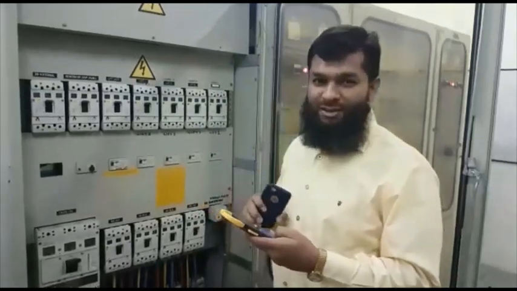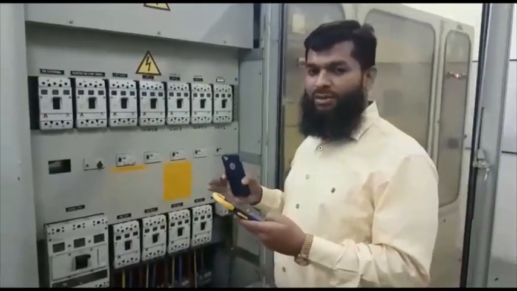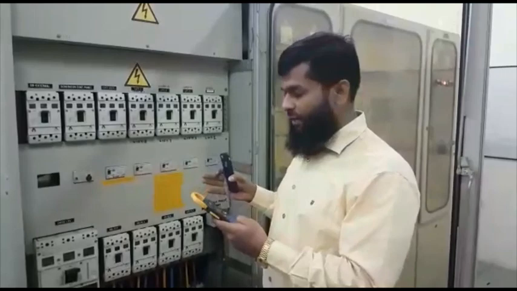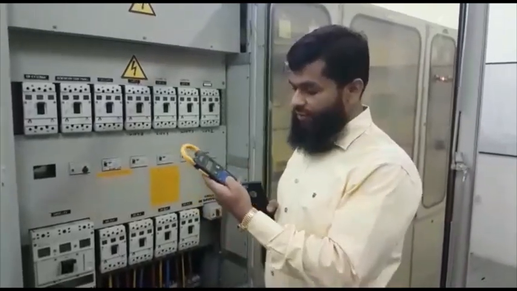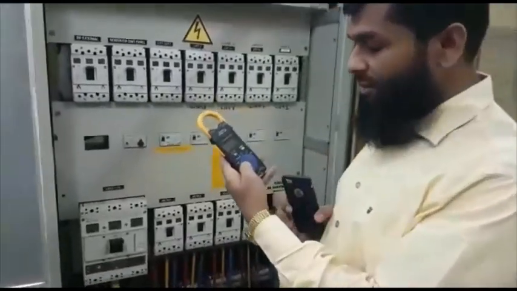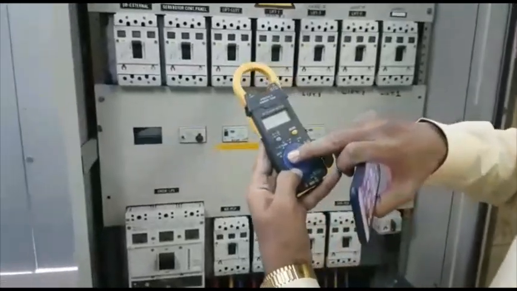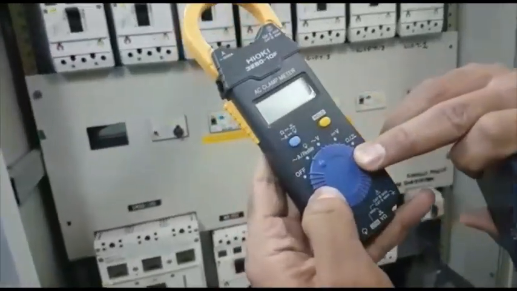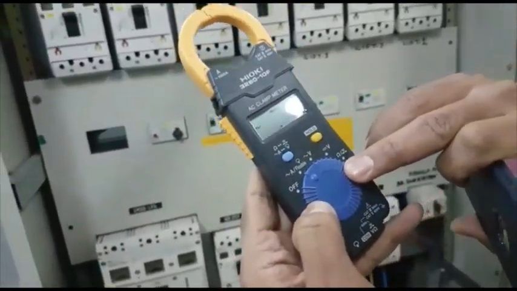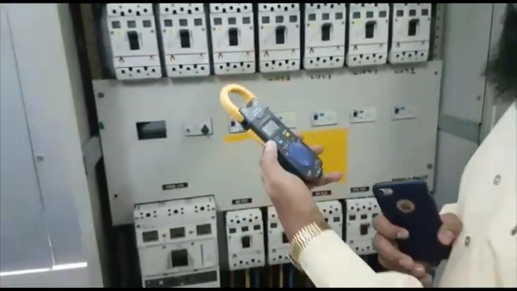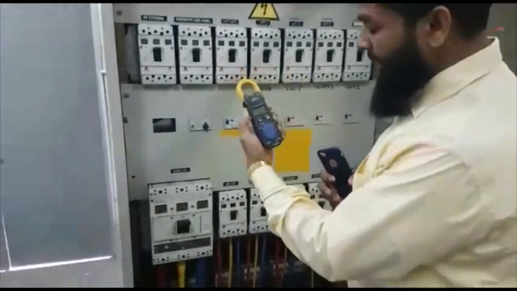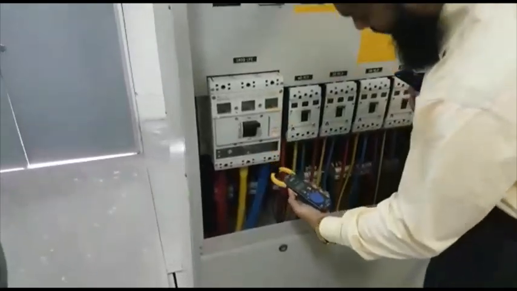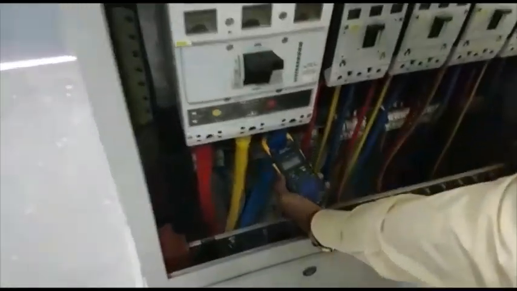Hi, good morning. Today we will demonstrate how to measure the power consumption for a particular DB. We have a clamp meter. Now it is in the off position. We need to turn it on to measure the current. So what we will do, we will connect the clamp meter onto one cable, one phase.